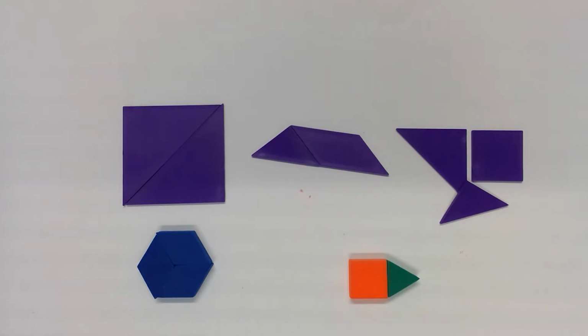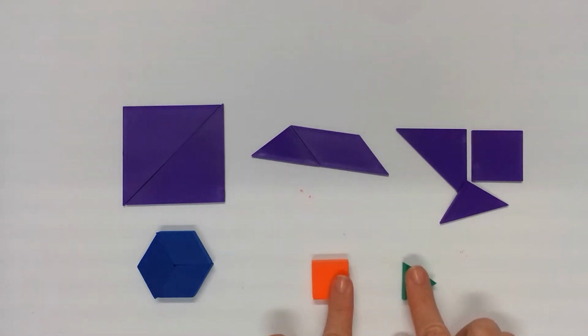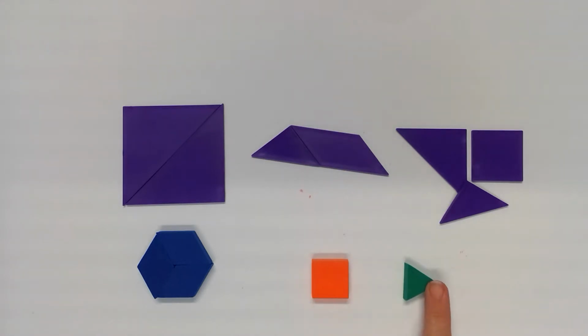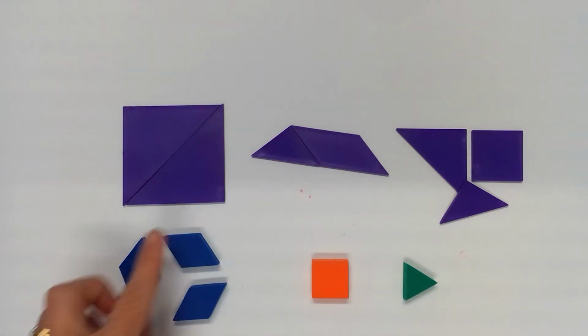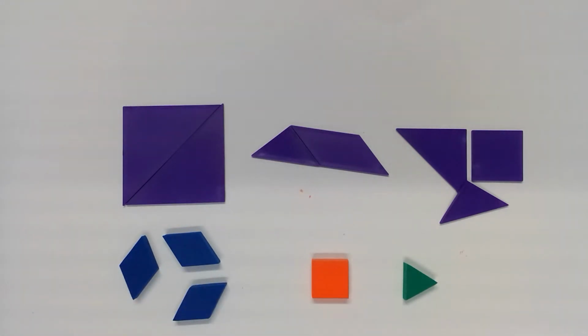From there, the students will also have to decompose the shapes. So I could give them this shape here and tell them to break it apart. And what 2 shapes did they get? I ended up getting a square and a triangle. If we broke this apart, what did we have? We had 3 rhombuses that created that 6-sided figure.